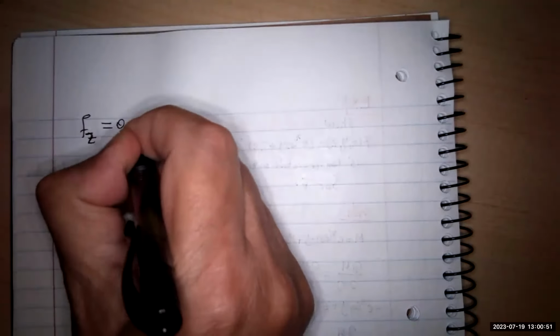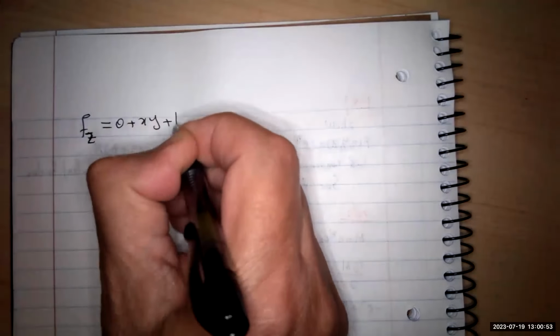So f sub z, the partial with respect to z, as we talked about, is going to be 0 for the first one, and the xy and the h prime of z.